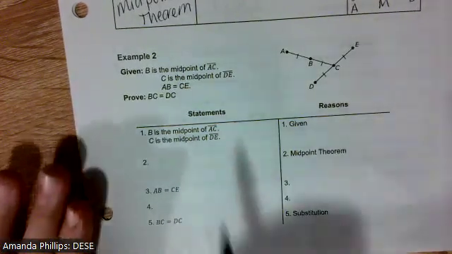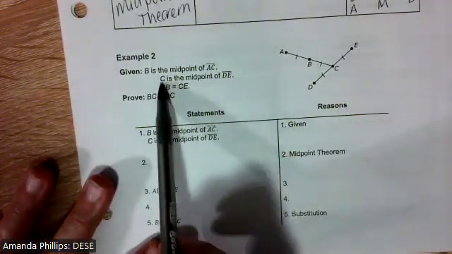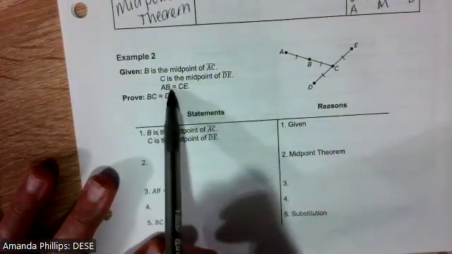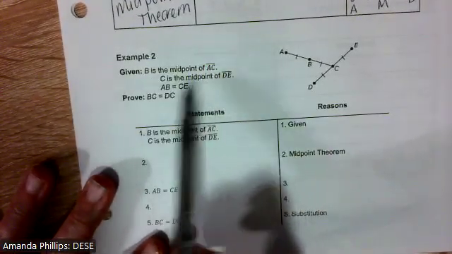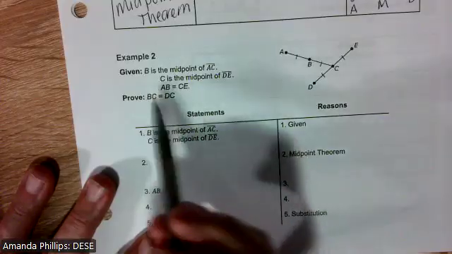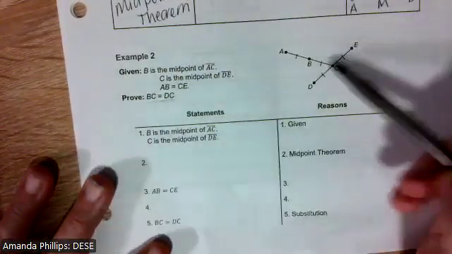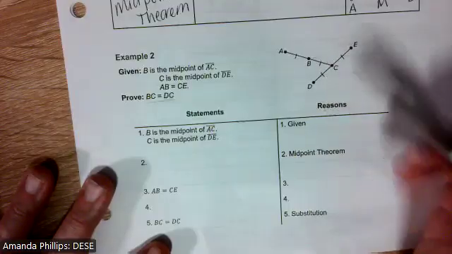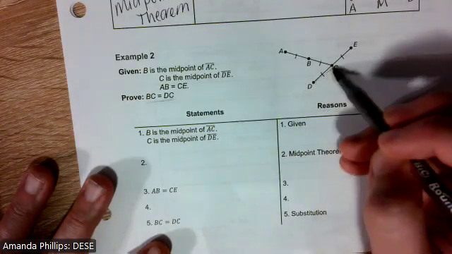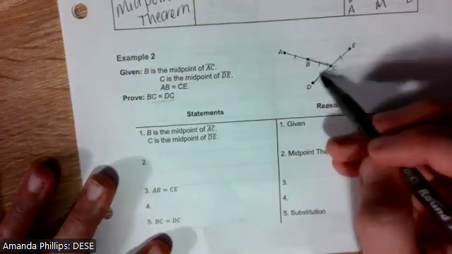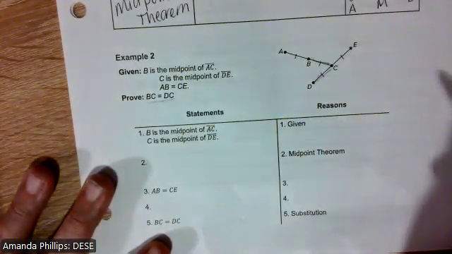All right, so there are three givens. C is the midpoint of DE, AB is equal to CE, B is the midpoint. These are my givens, and here's what I'm trying to prove. I am trying to prove that the length of BC equals the length of DC. Okay, so I'm trying to prove these two segments are equal to each other.